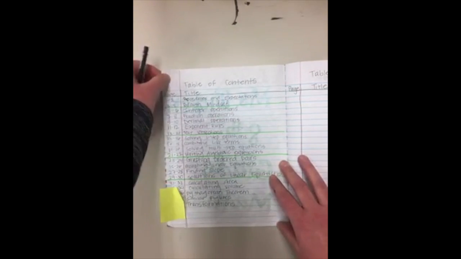The table of contents is where the students will list the page number and the topic of the lesson we are discussing. It serves as a great way for them to refer back to skills we learned in previous lessons and units.